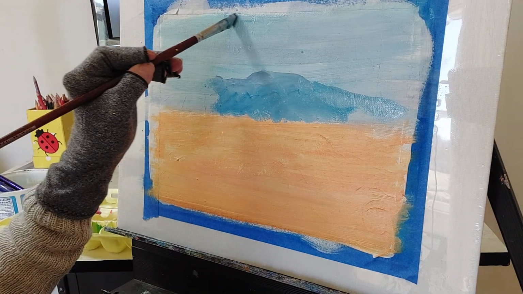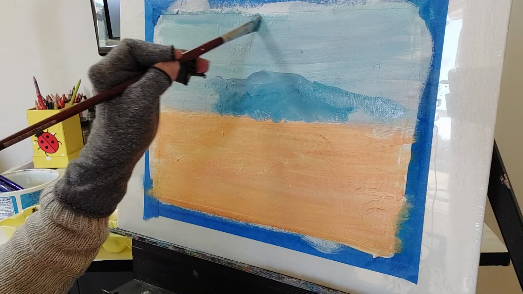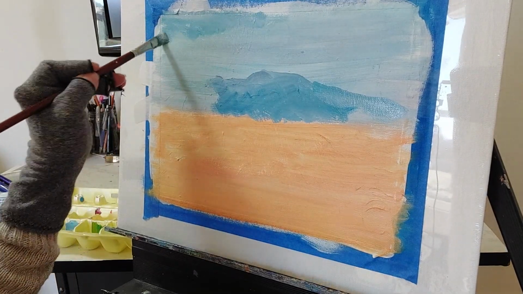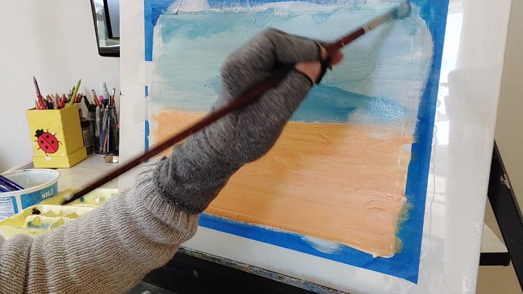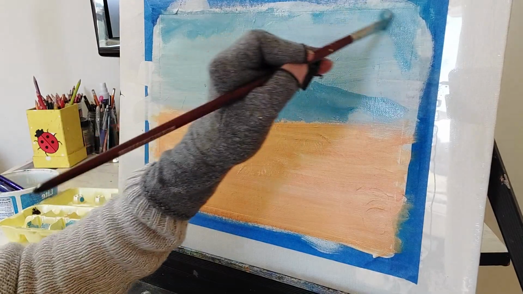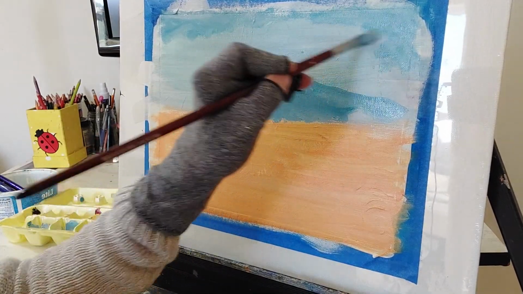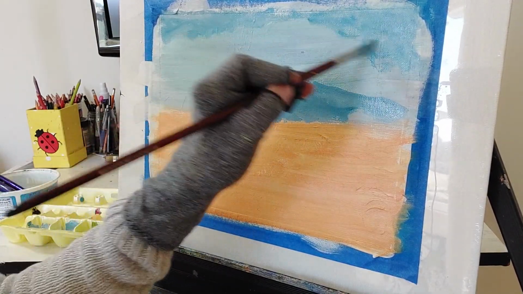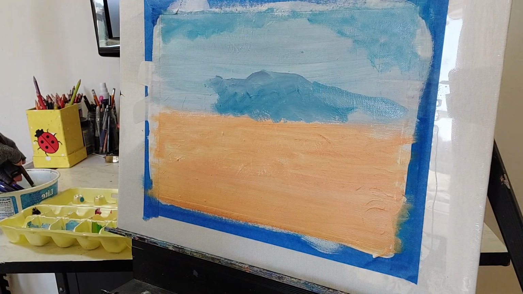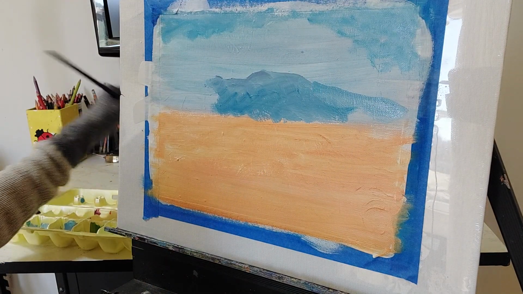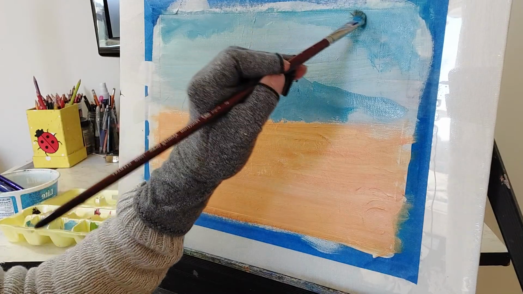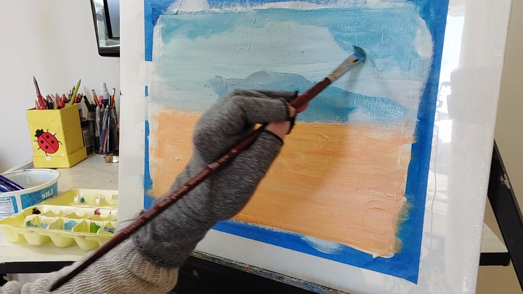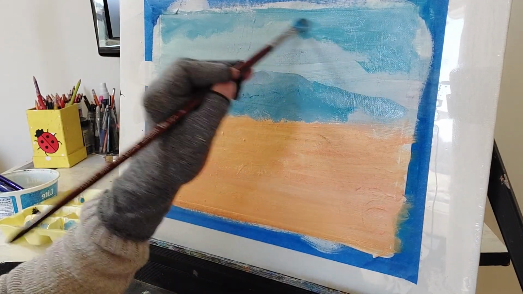And I might put maybe a little darker blue in the sky because I don't like my sky to be all exactly the same. And usually it is a little darker at the top and then it gets lighter down near the bottom. So I've got a few swishes of a darker color in there.